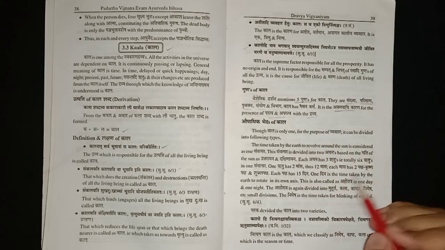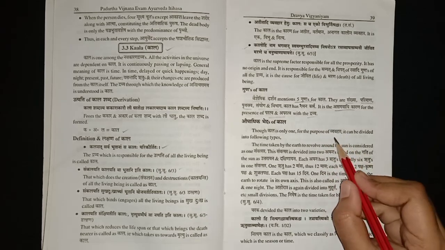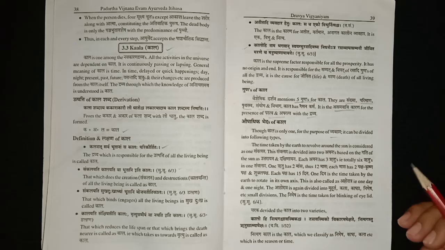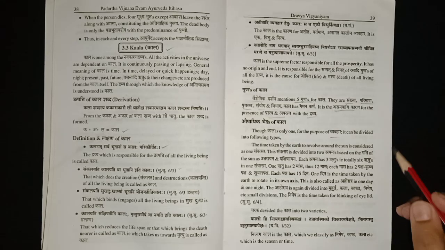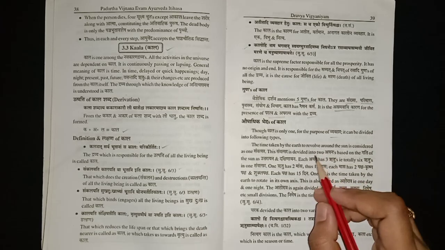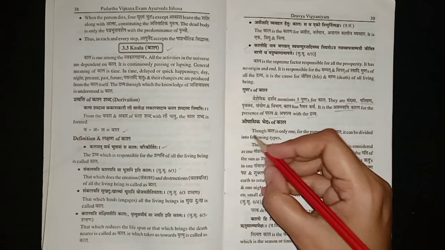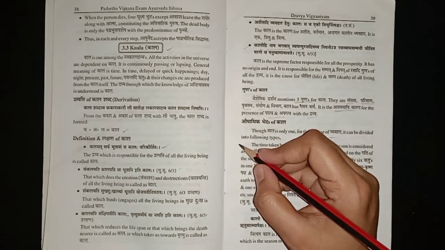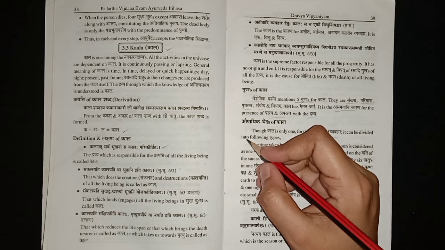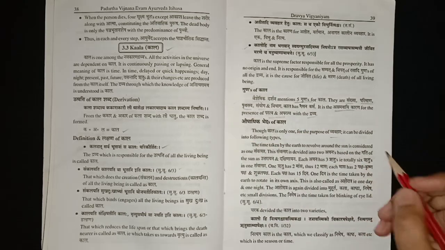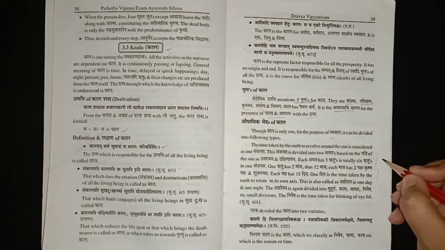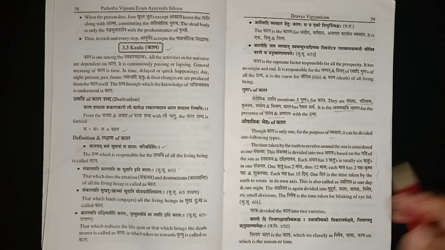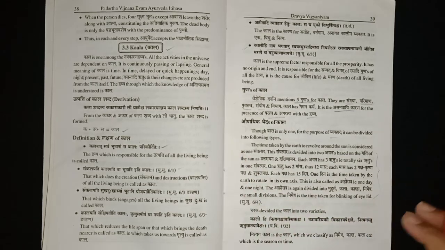And next, Aupadhika Bhedas of Kala. So for the purpose of Vyavahara, means for our understanding, how we have divided the Kala. And here you need to read about all those things like one Ahoratra refers to how many hours, and what is Paksha, and what is Akshinimesha, so all other things. So among this also you may expect any one MCQ. So all these things once again in detail you need to read.